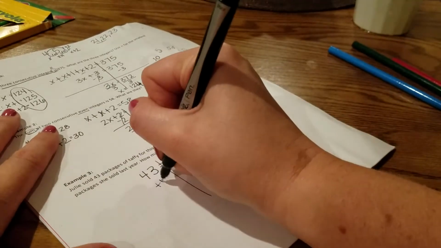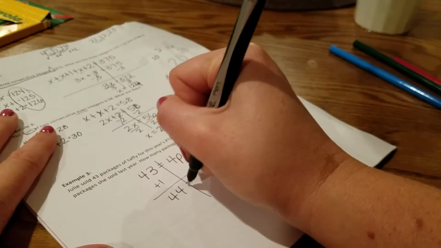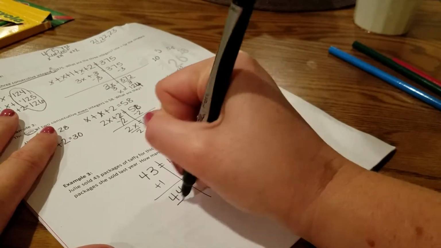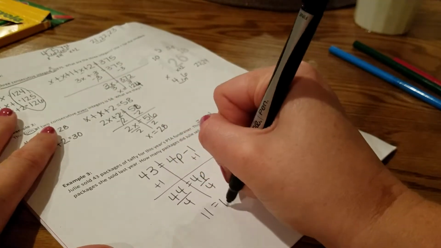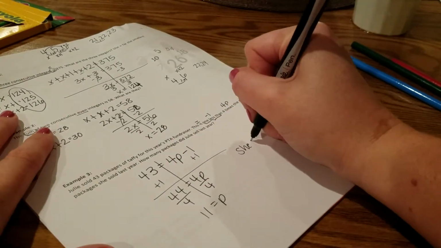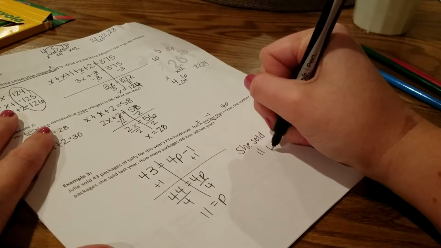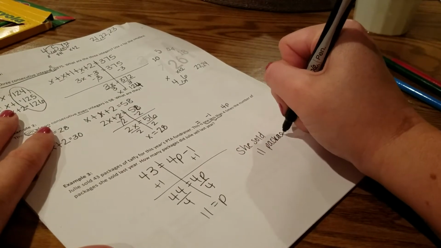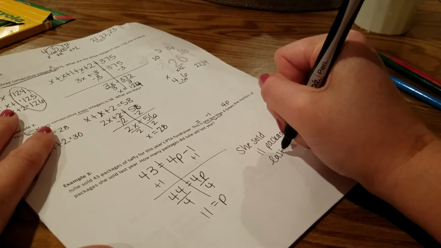Add 1. Divide by 4. So she sold 11 packages last year.